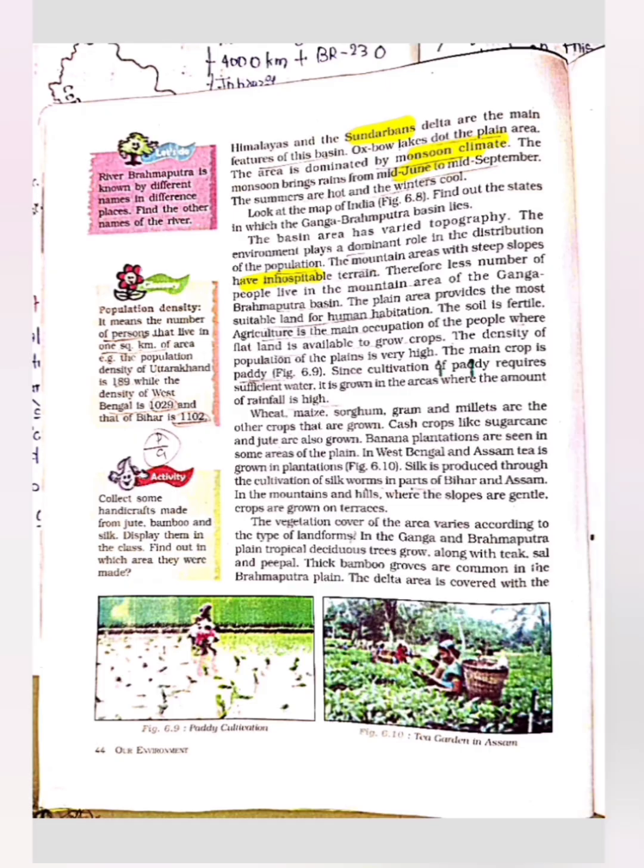The density of the population of the plain is very high. You know about population density: it's the total number of persons who live in a unit square kilometer. That is the population density. In the plain area, density is high. You may see Bihar, whose population density is 1102. It means in 1 square kilometer, 1,102 people live. This is the population and the livelihood, and how topography has involvement.